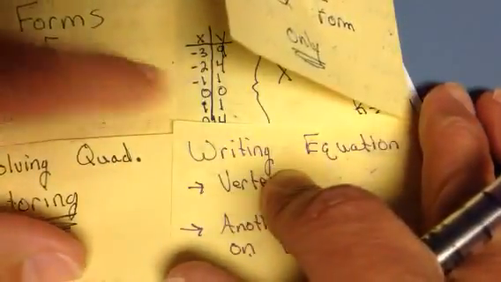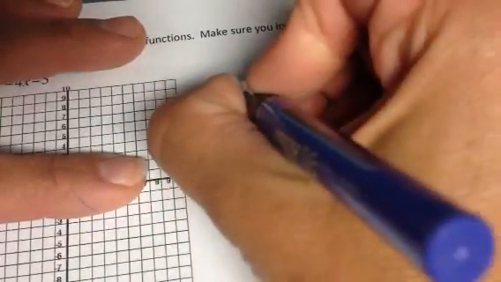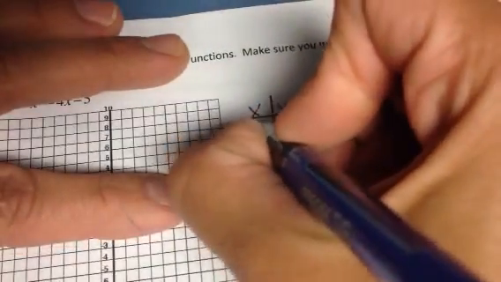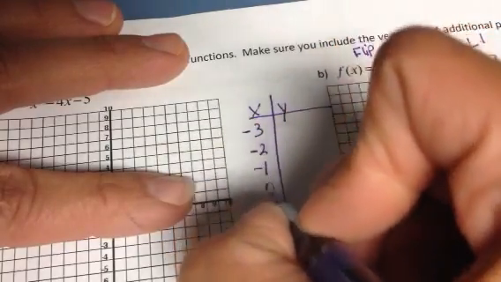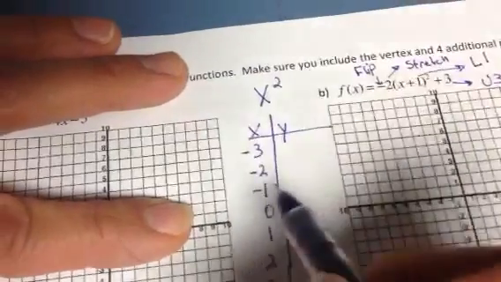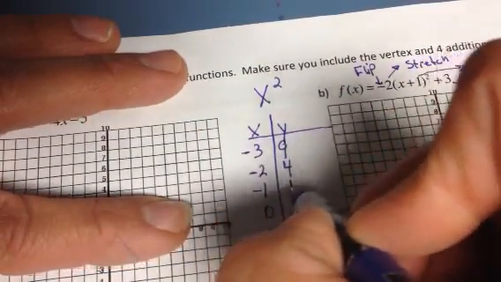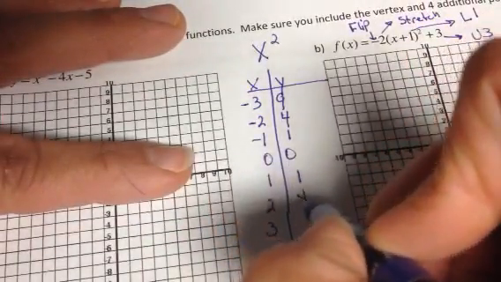So from there, you need to make your T-chart with the parent function points. So I'm going to do that right here. And so I have -3, -2, -1, 0, 1, 2, 3. And then the parent function again is x squared. So all I'm doing is squaring these. So this squared is 9, 4, 1, 0, 1, 4, 9.